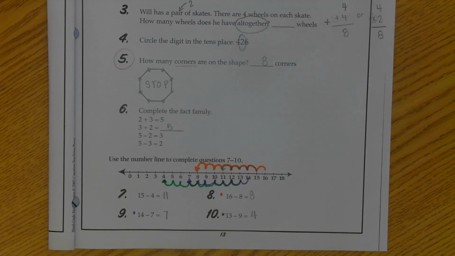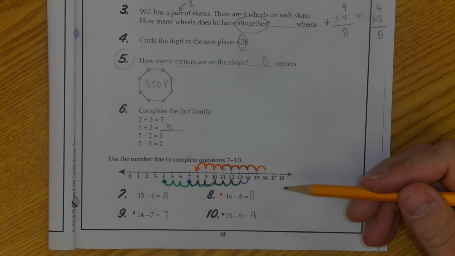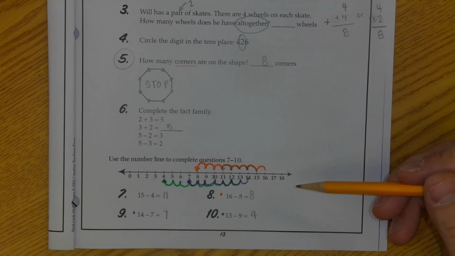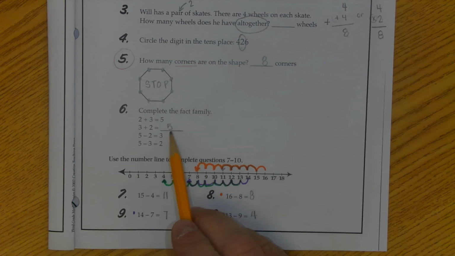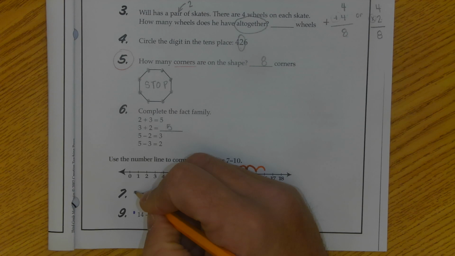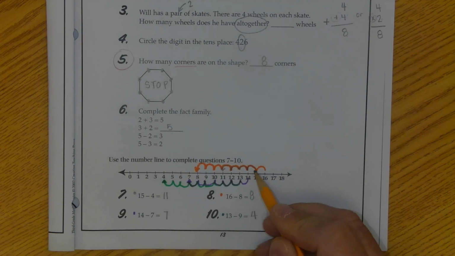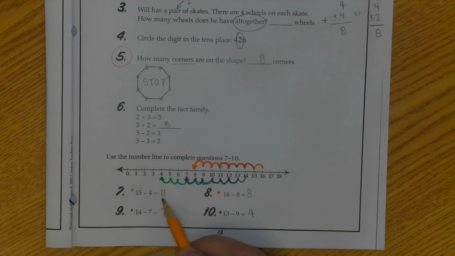Now I've completed my work and I'll show you just my answers, and I'll also explain to you how to read the rainbow arcs or the curves or the jumps, hops, skips, whatever you want to call them, on questions 7, 8, 9, and 10. So complete the fact family. My missing number was 5. And then for my number line, 15 minus 4 I did in pencil. So I just have that one marked in pencil. You can see my rainbow arcs. And then my answer was 11.